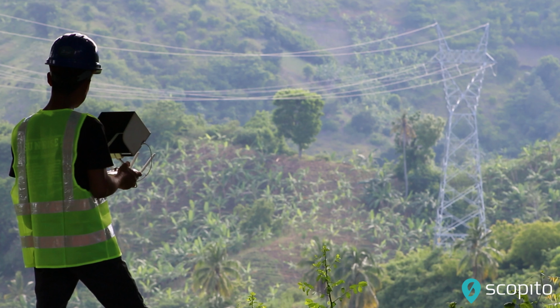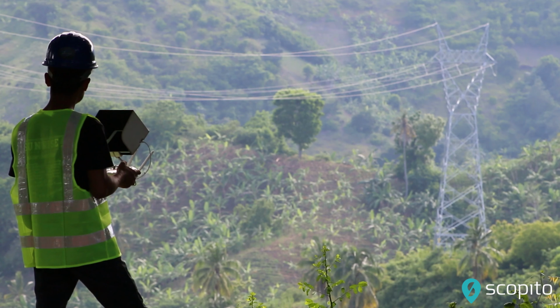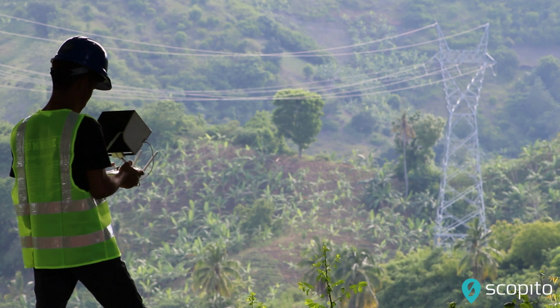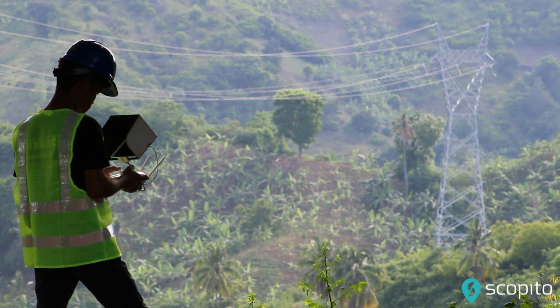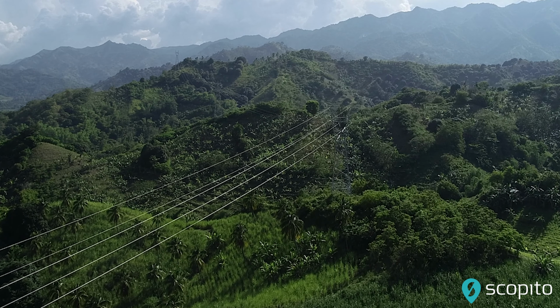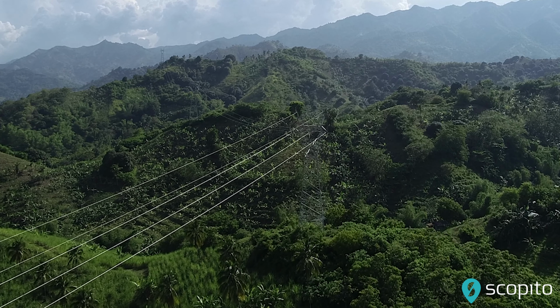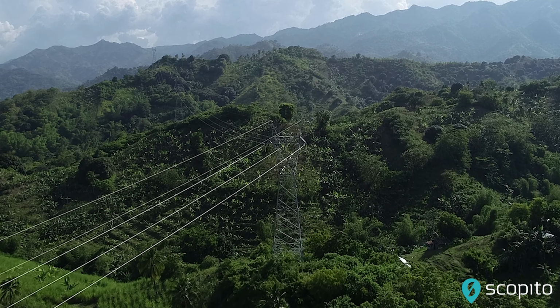For drone operators, flying the assets requires civil aviation certifications, as well as the knowledge and skill to capture data that meets the inspection requirements. For transmission powerline and tower inspections, a network can span hundreds of kilometers and present challenges. For instance, limited access due to terrain.